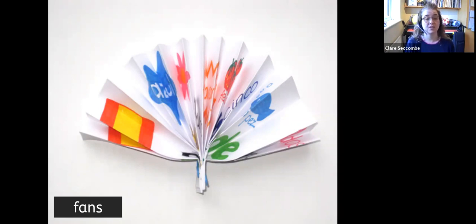So I do this at the end of Key Stage, at the end of Year 1, and we've put on it lots of the different words that the children have learned during Year 1.